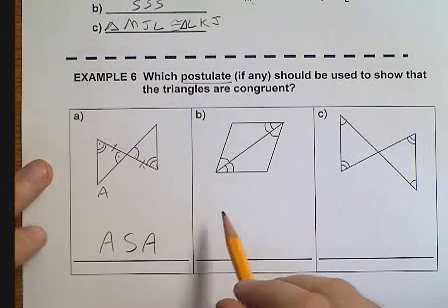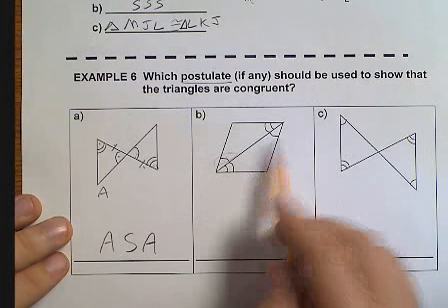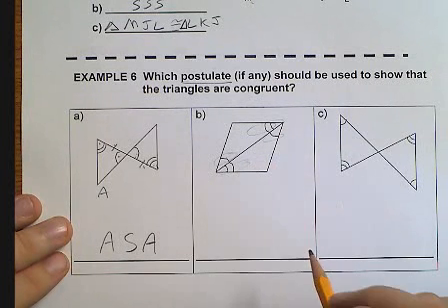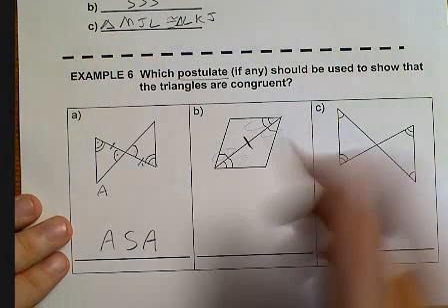Over here for B, well, I've got 2 angles. This one with this one. This one with this one. And I've got a shared side. So again, angle, side, angle.